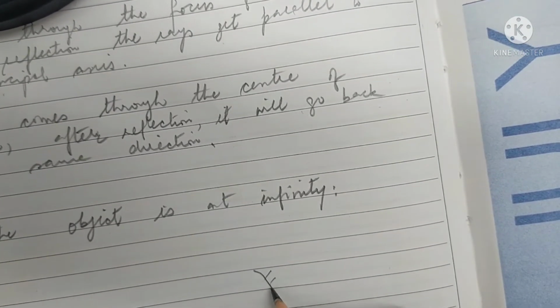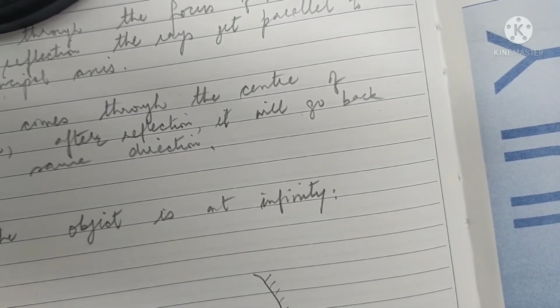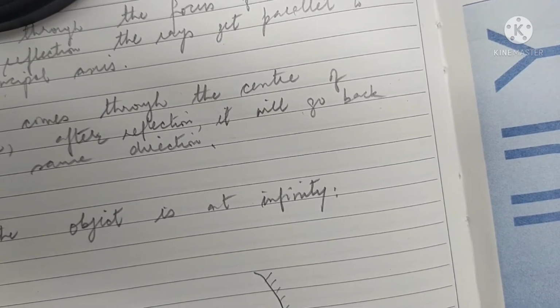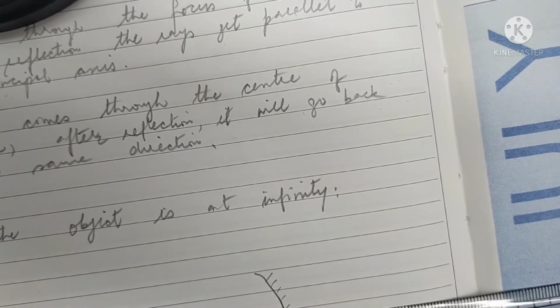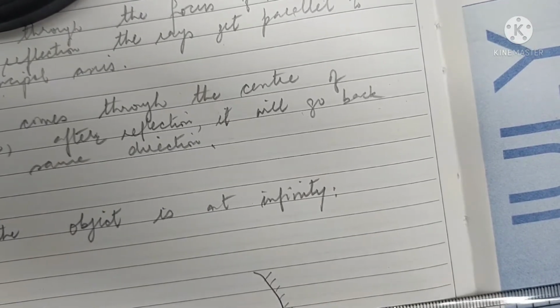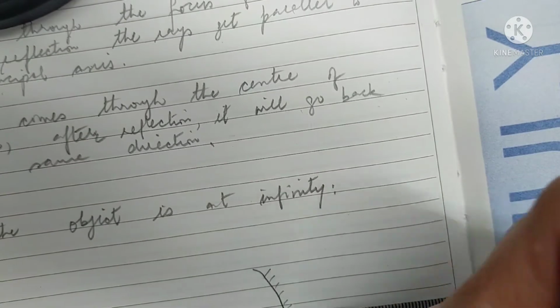This is a concave mirror, and the center of that mirror we take it as pole, and then the line passing through this pole is called the principal axis.